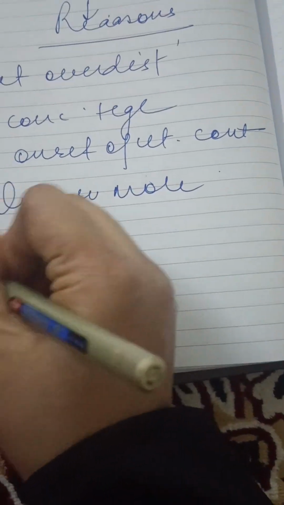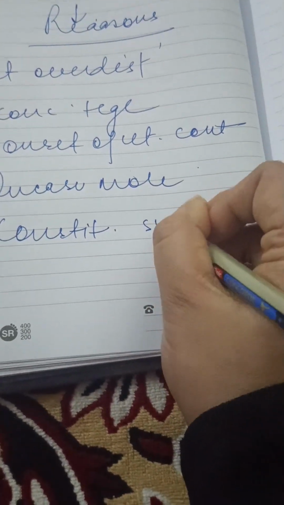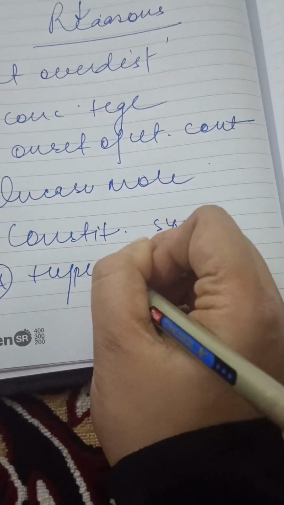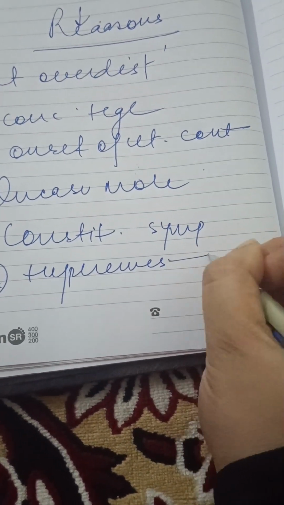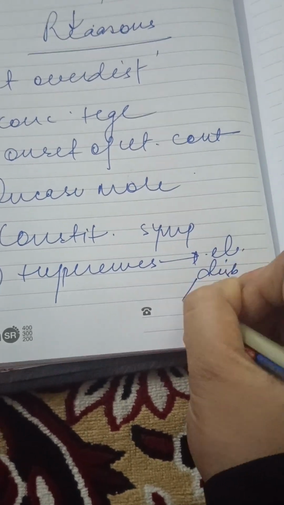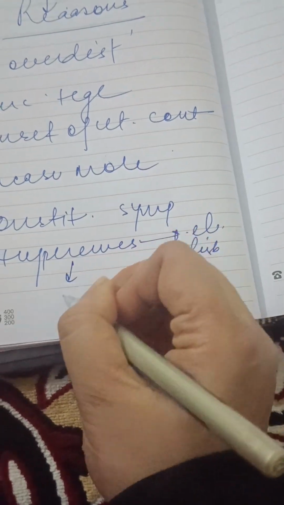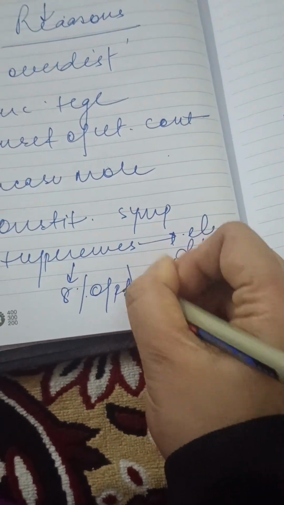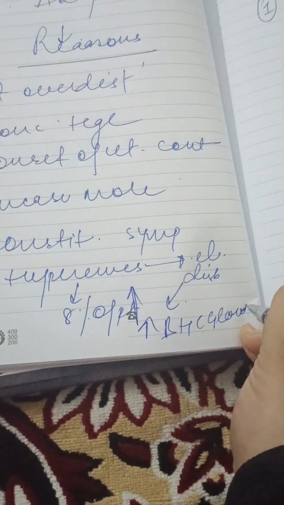Now, next coming to the constitutional symptoms. What are the constitutional symptoms that occur? Number 1 is the hyperemesis gravidarum. Hyperemesis leads to what? Hyperemesis can lead to electrolyte imbalances. And it occurs in how many patients? Hyperemesis occurs in 8% of patients. And why does hyperemesis occur? It occurs due to increased beta HCG levels.